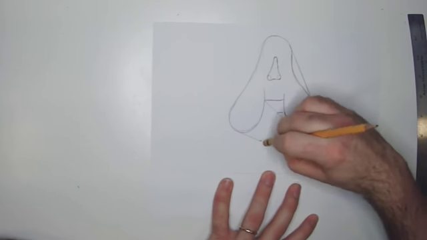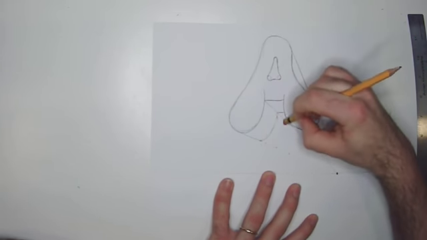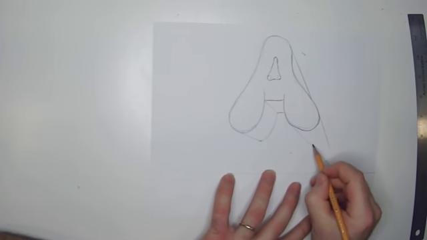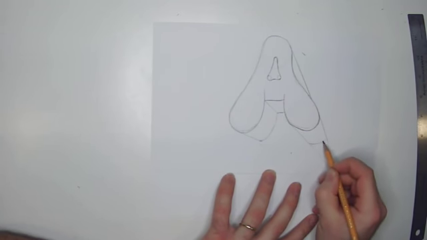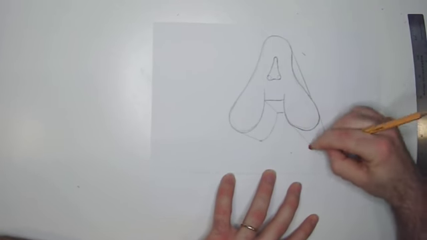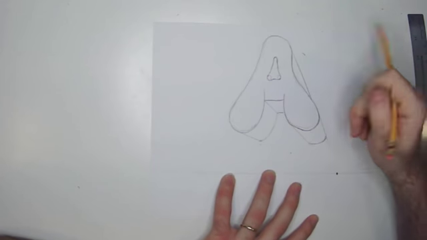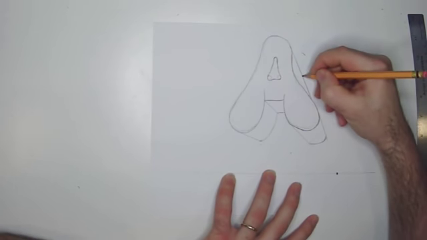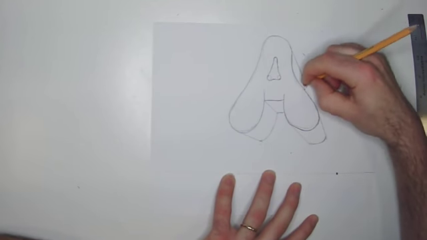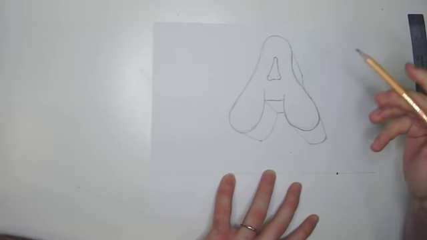Once I have that established, I can start erasing some of these vanishing lines that I don't actually need anymore. And again, I'm going to make sure that I've got the same sense of depth over here, following, making sure that the curve is the same, and erasing the lines that I don't need. And then here, the line's going to come across something like this, and I'm going to erase that part of the line.